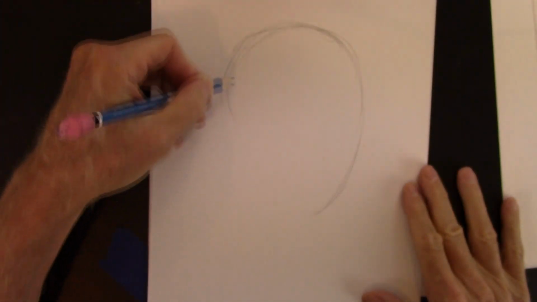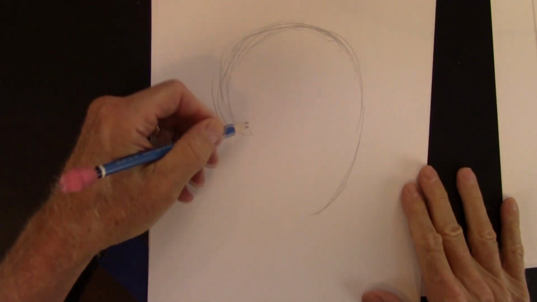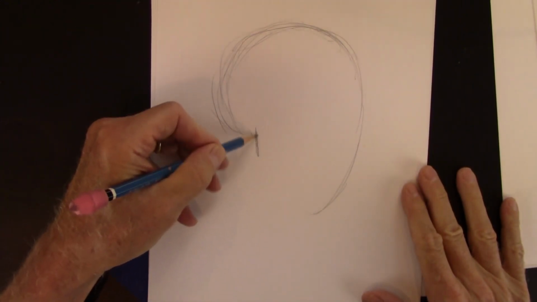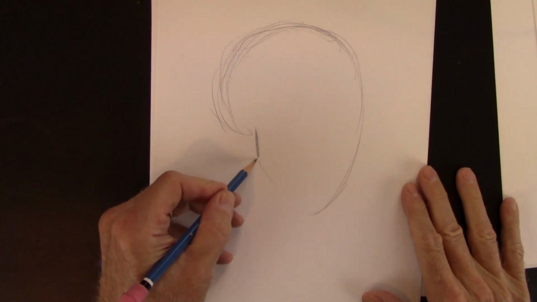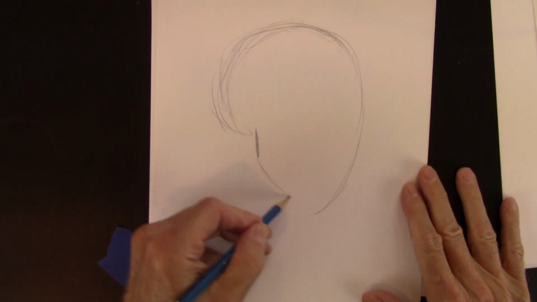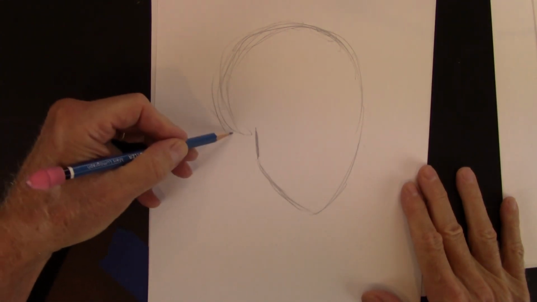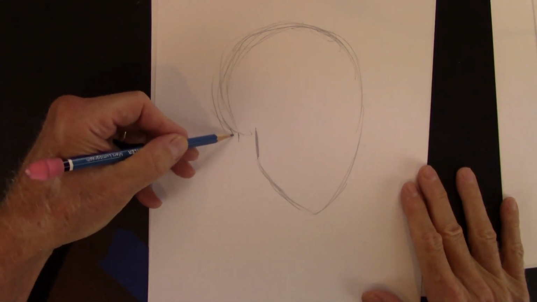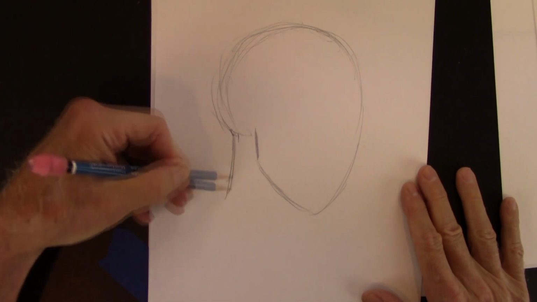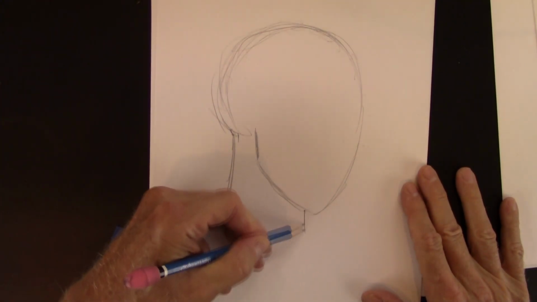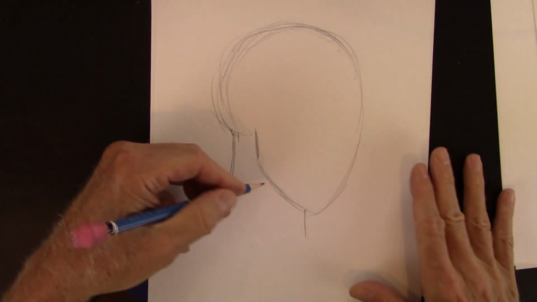So here's his skull coming down to about here. That's just the top of the jaw. That's the angle of the jaw. That's actually what it's called anatomically, angle of the jaw. So he's got a pretty long and strong jaw. And I'll give him a thick neck, so it starts pretty far back on the bottom of the skull and just before the chin. So see, all of a sudden we know he's a strong-looking character.